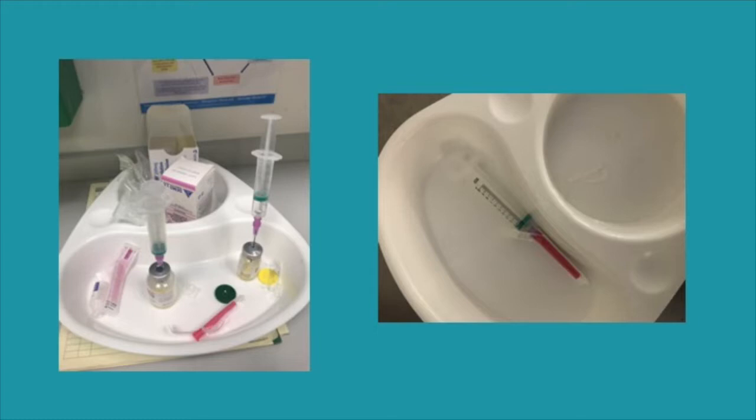Like I said, our lines are needle free, so why take a needle to your patients? And I will show you an example of why we do not need to bring the needle to your patient. Absolutely no point.